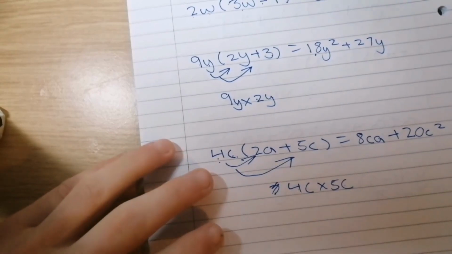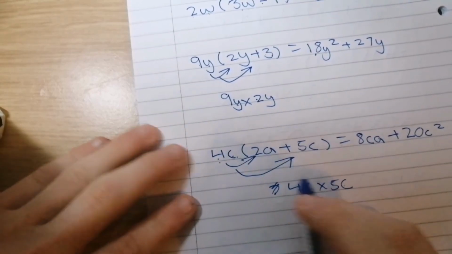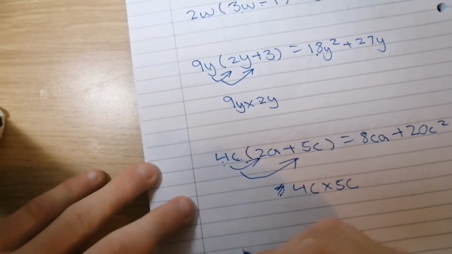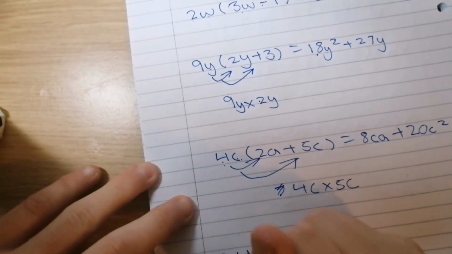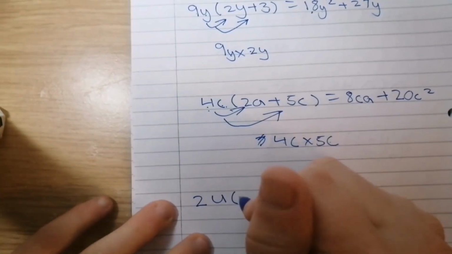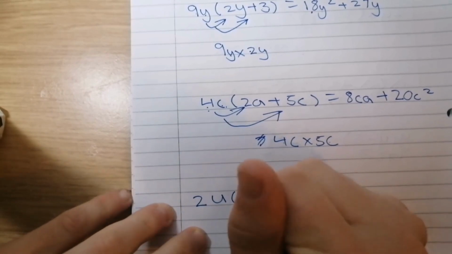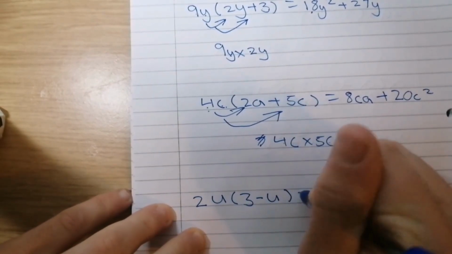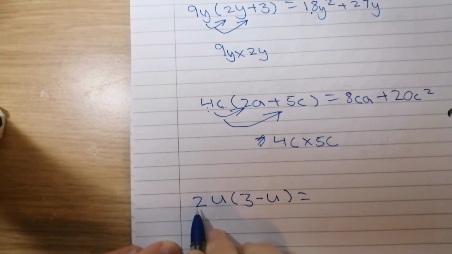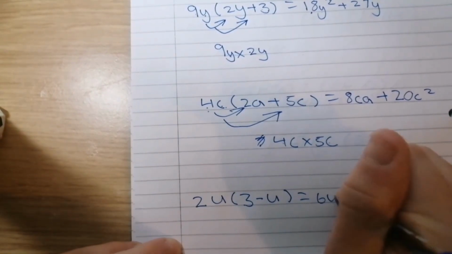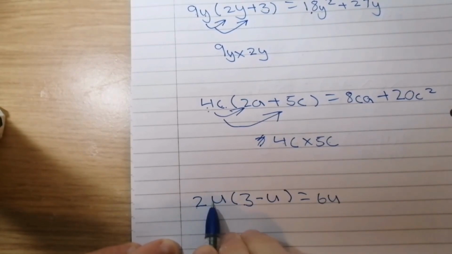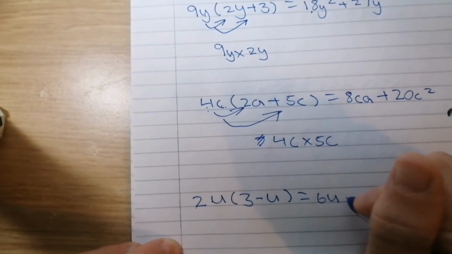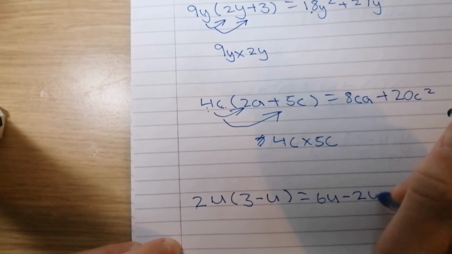Okay, so next we have 2u brackets 3 minus u is equal. So we do 2u times 3 again, which is 6u, and then we do 2u times minus u, which would be minus 2u squared.